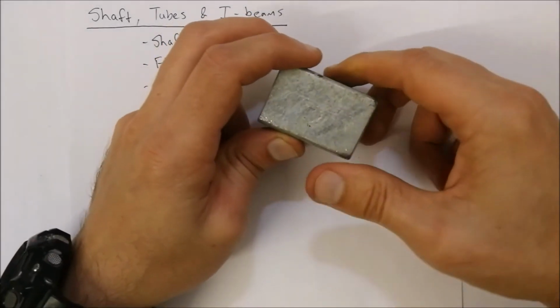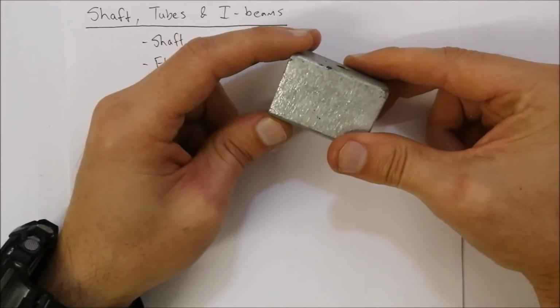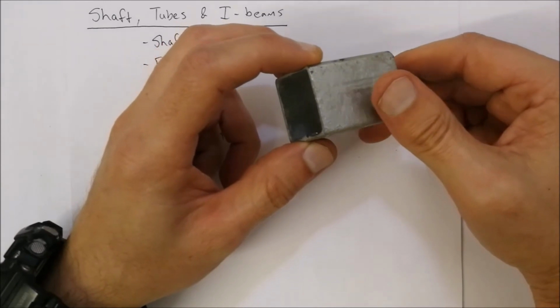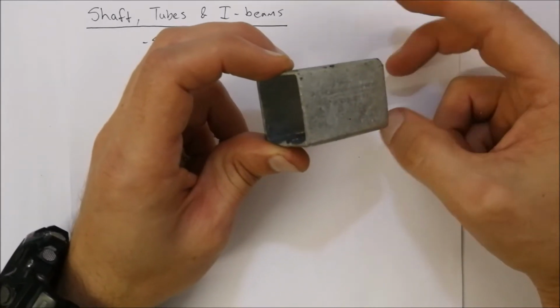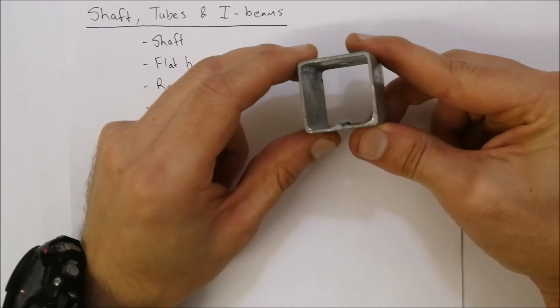You'll be able to bend that. I mean, it's going to be difficult, but you'll be able to bend it. The solid piece is hard. It's very heavy. It's very thick. But you'll probably be able to bend it more easily compared to square tubing.